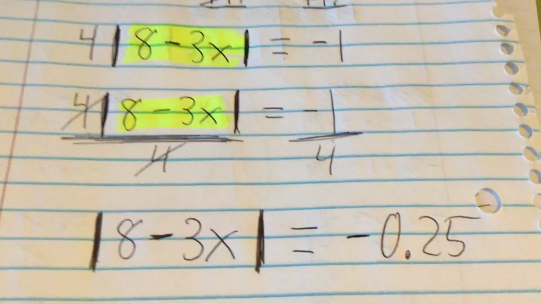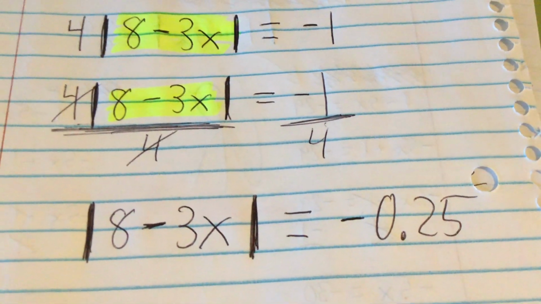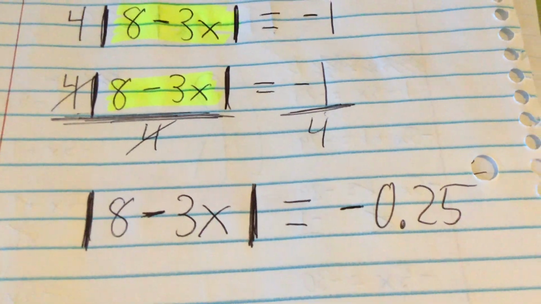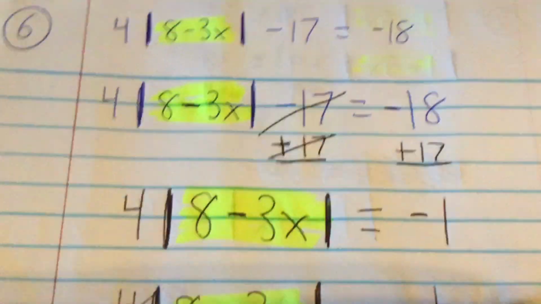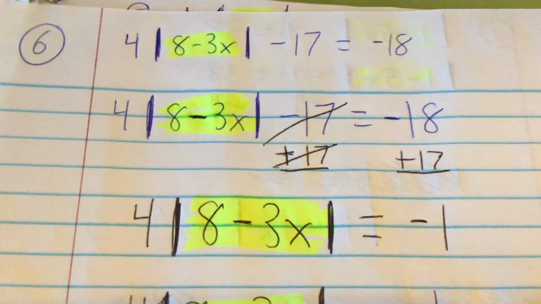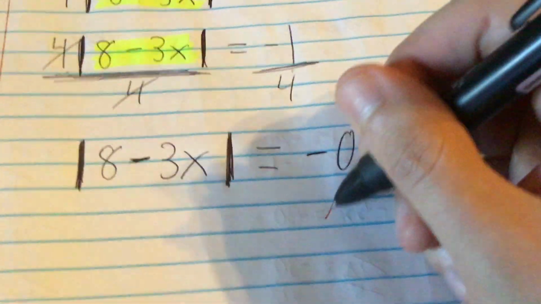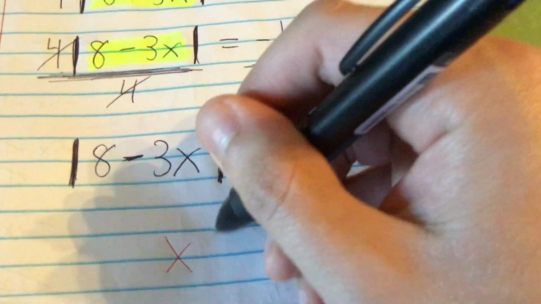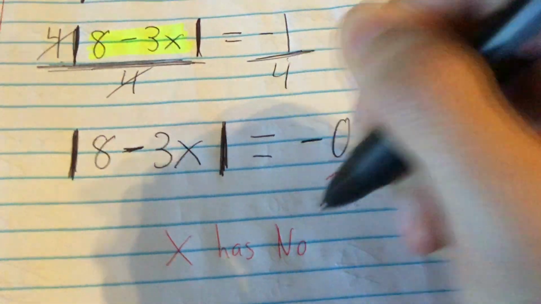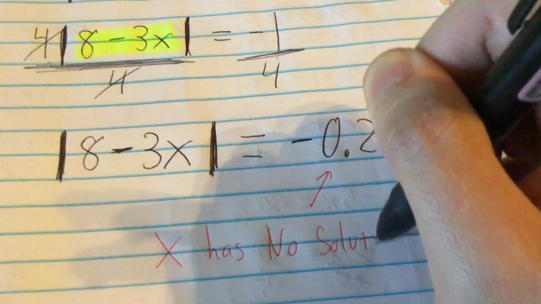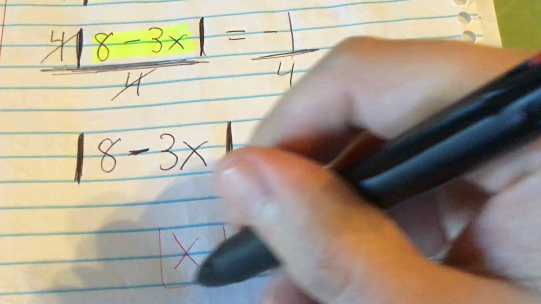Is this problem solvable? No. Even though in the beginning it said that the output is negative, part of you wanted to say, oh, no solution right off the bat. No, still put in the effort and then make that judgment call. X has no solution because the bars equal a negative output. So this problem is impossible.